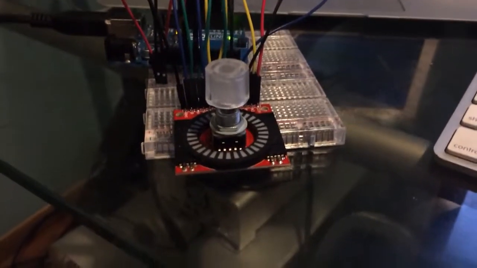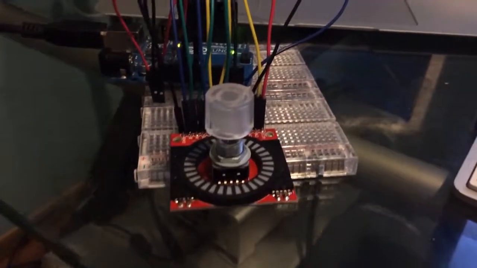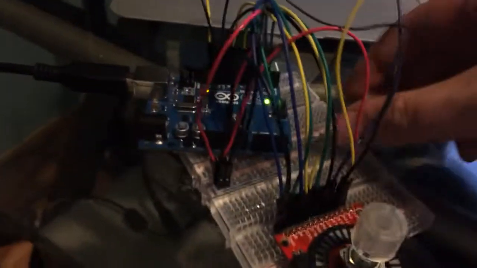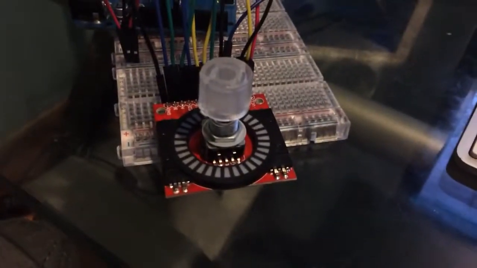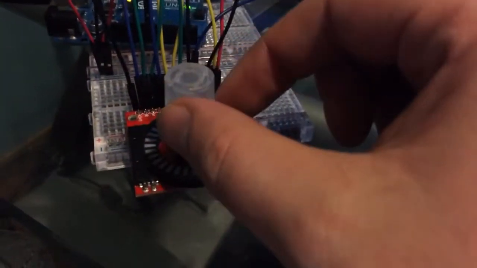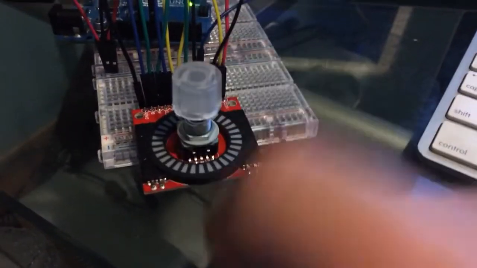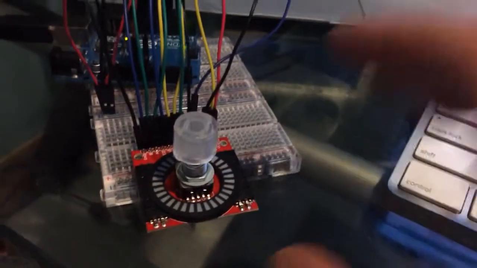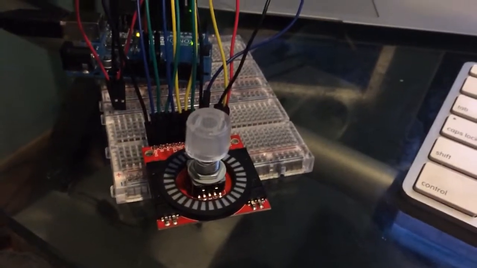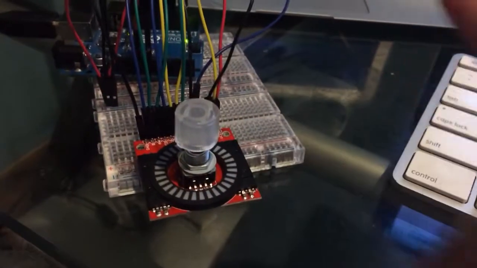Alright, here is a little demo of my rotary encoder interface that I've designed. So here is my rotary encoder, and I've got it hooked up to a little Arduino Uno for the time being. It's a neat little dial. You can turn it, and you can push it to select options, and then turn to select other options, and push it again to confirm, say things like yes or no. I haven't hooked up the bar graph yet, but I'll get there.